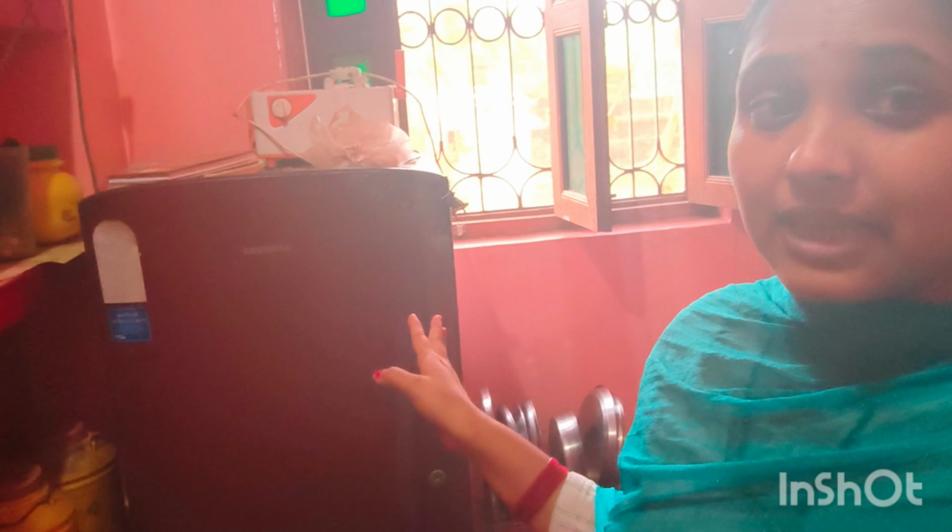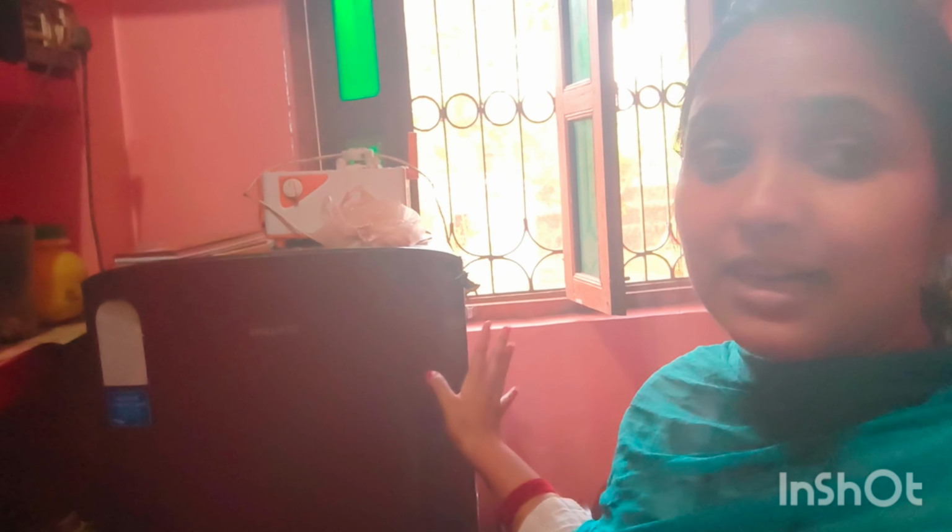So on the right side of the window, you can see there is a refrigerator. We store some fresh vegetables, and get cold water and ice cubes, and we keep it on the side, very safe.